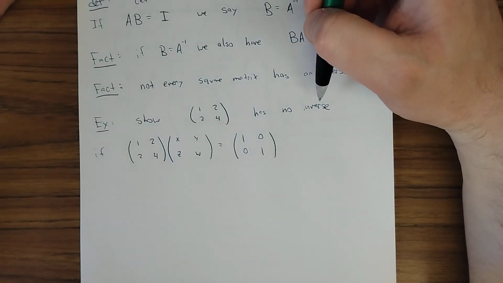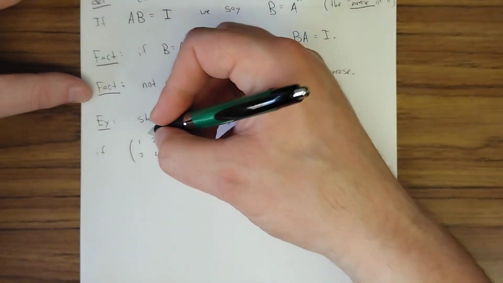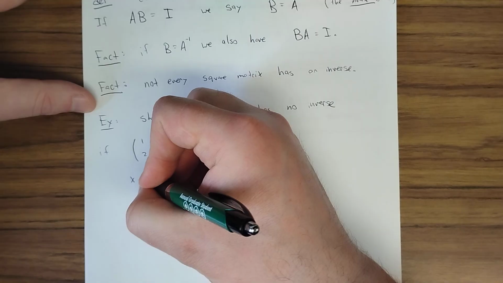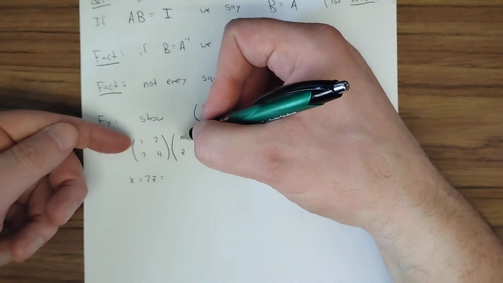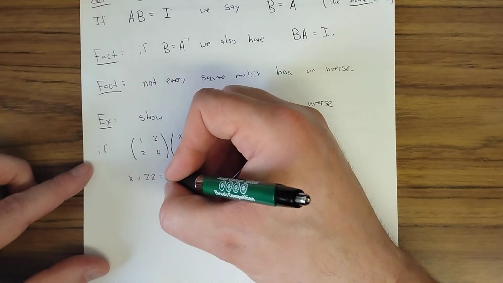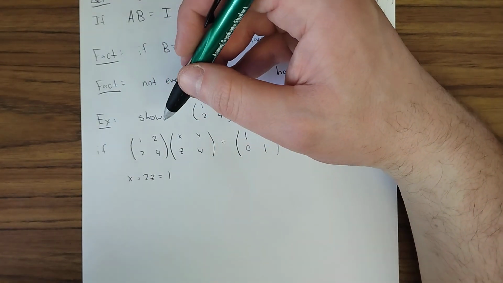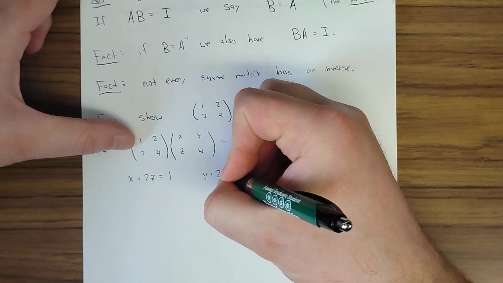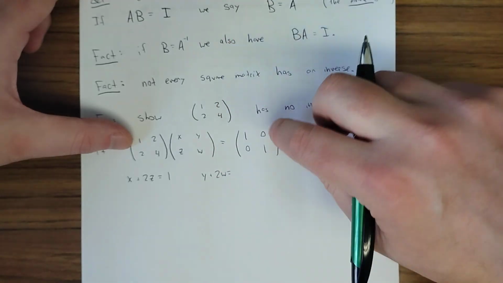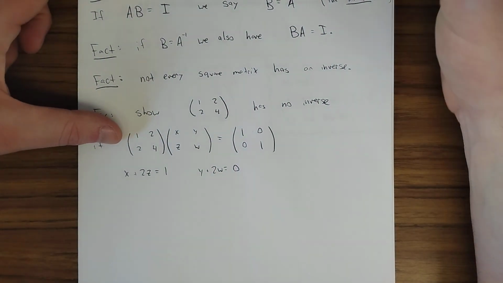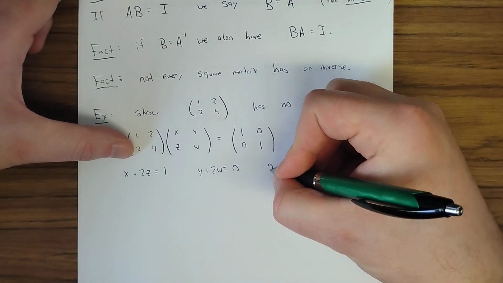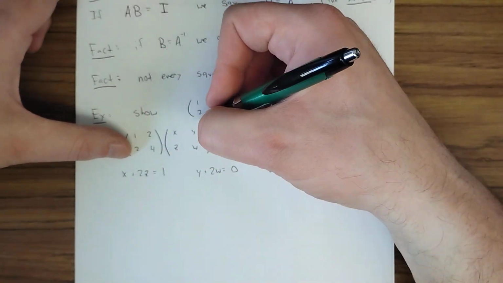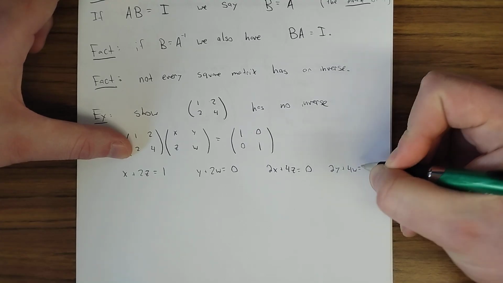Of course, we have a hint that it's not going to exist, so we should run into trouble. But let's see. Well, we know how matrix multiplication works, so I'm supposed to go across this and down this. So I get 1 times X plus 2 times Z, and that's the top row with the left column, so that should be the top left entry, so that should be equal to 1. And let me go across this and down this, so I'm going to have 1Y plus 2W, and I just went across the top row in the right column, so that should be the top right entry, so that should be 0. And then, this times this, 2x plus 4z should be the bottom left, and 2y plus 4w should be the bottom right.